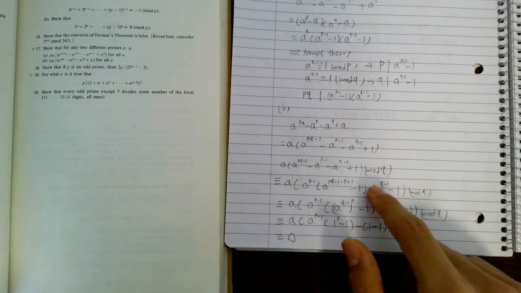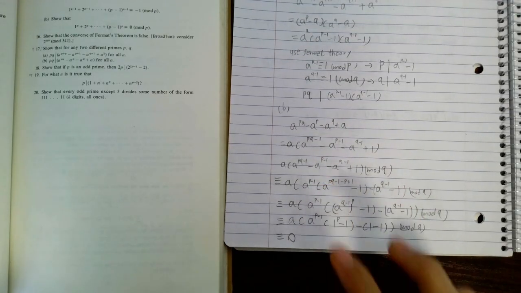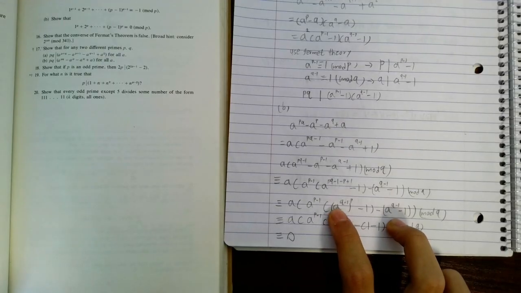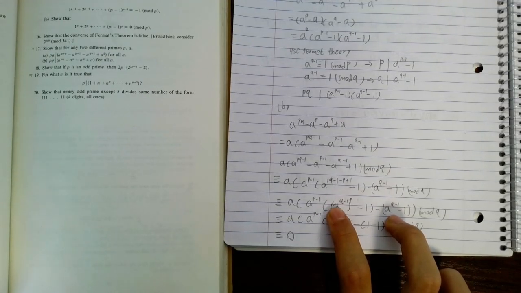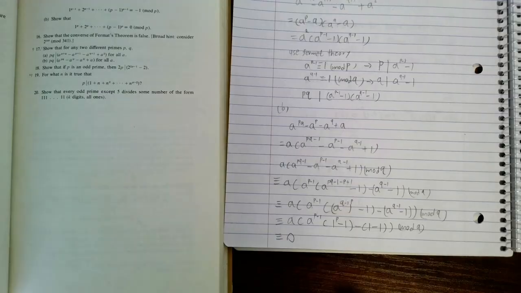Those two we just put aside and analyze individually. We will find that each one of them is a multiple of Q by the Fermat theorem.